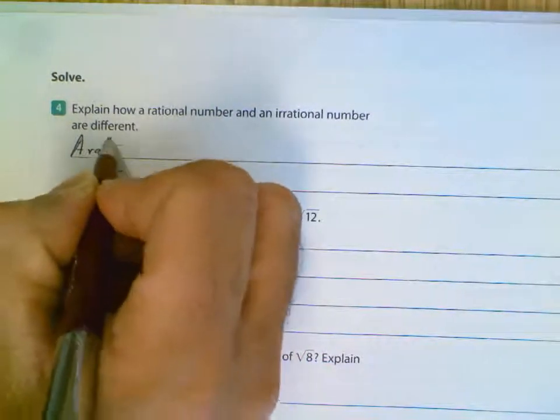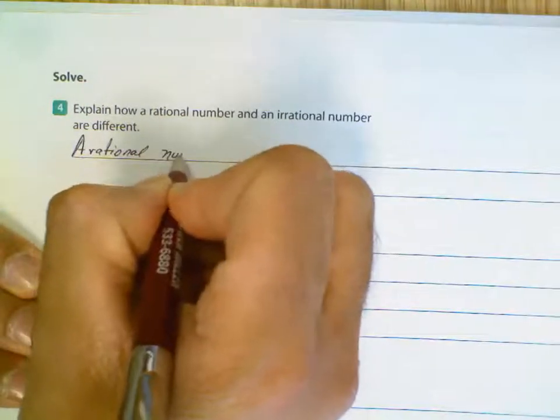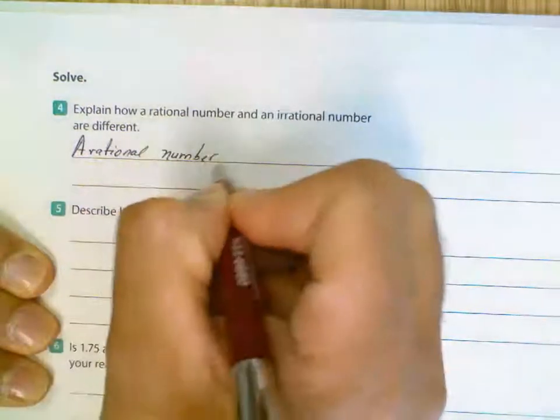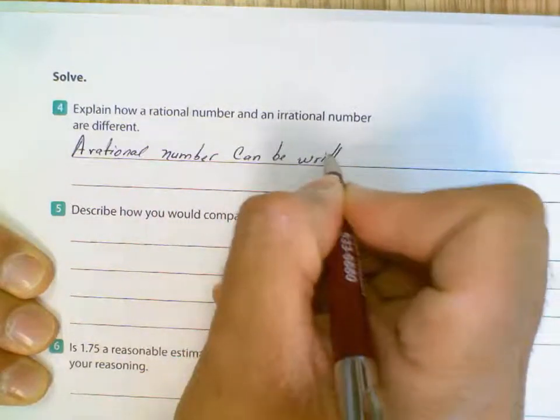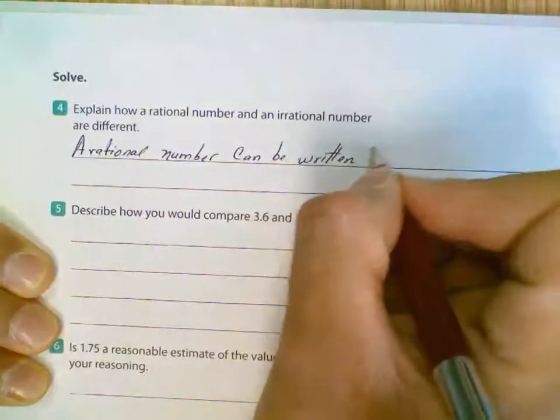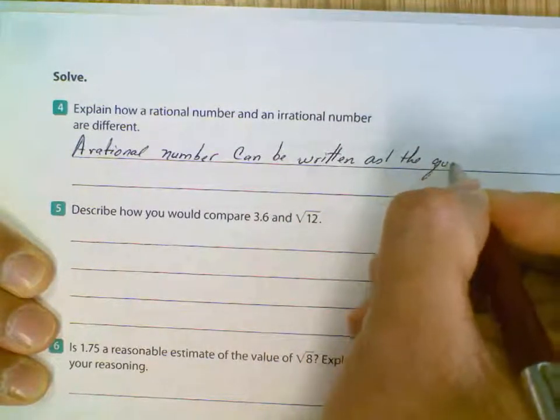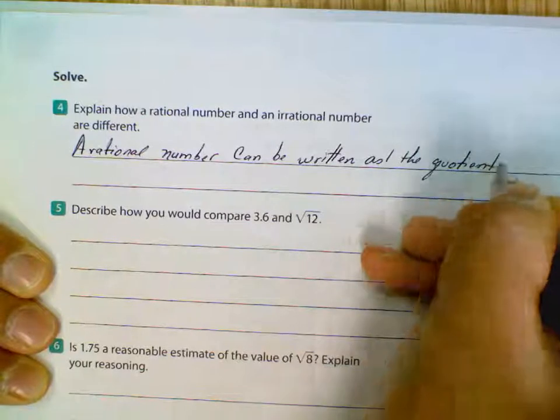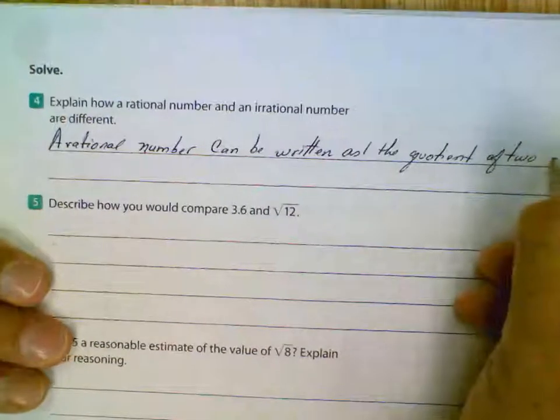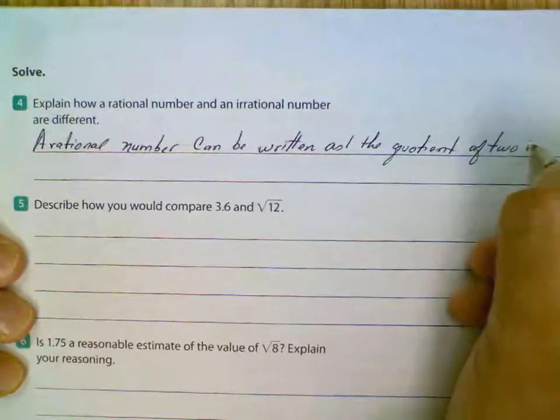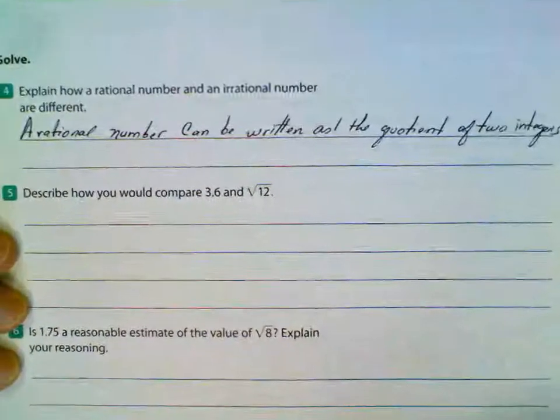A rational number can be written as the quotient of two integers. So I put integers there.